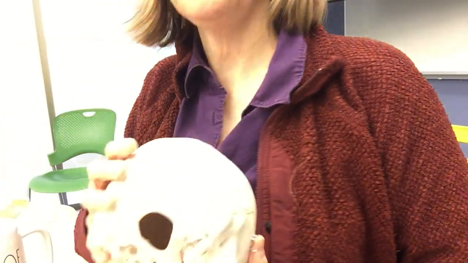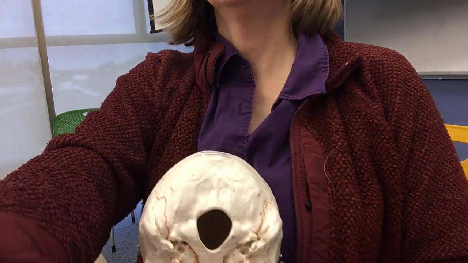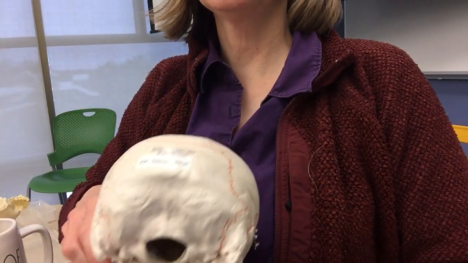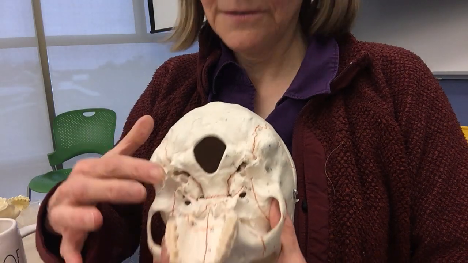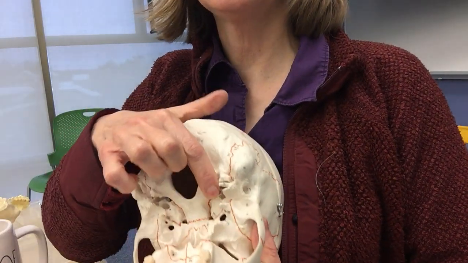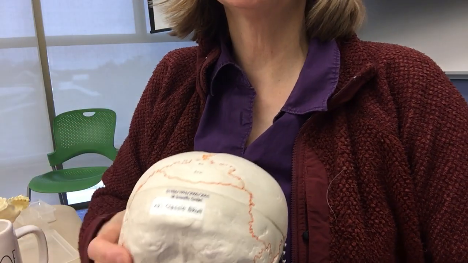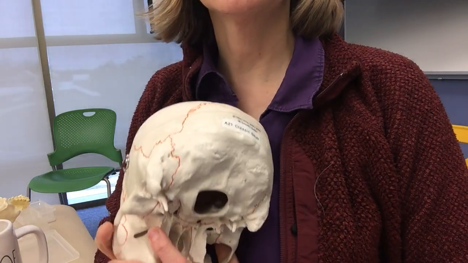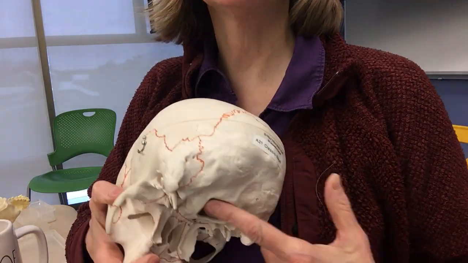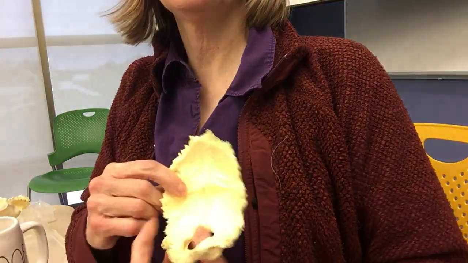Then we have the occipital bone. So on this skull, here we go. The occipital bone is in the back. You see, going down here, going up here, and then going in the back. So this is going to be this back bone. It's by itself.